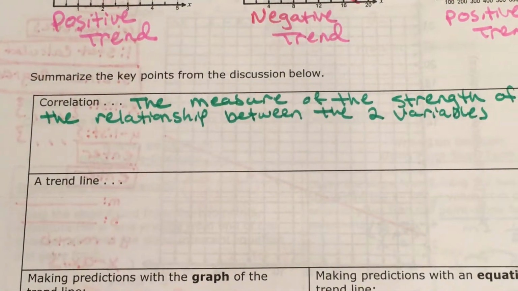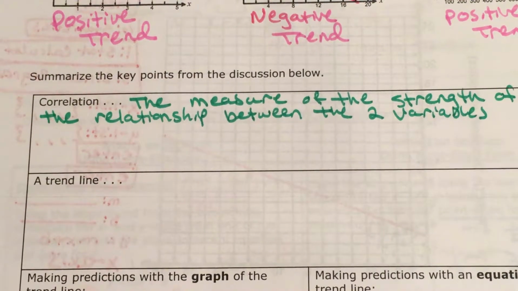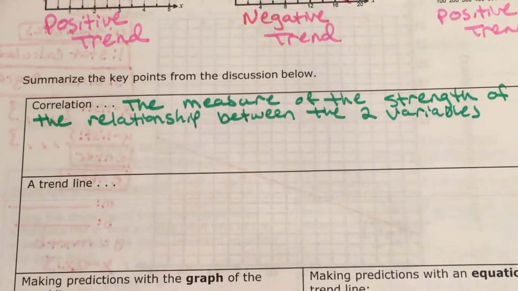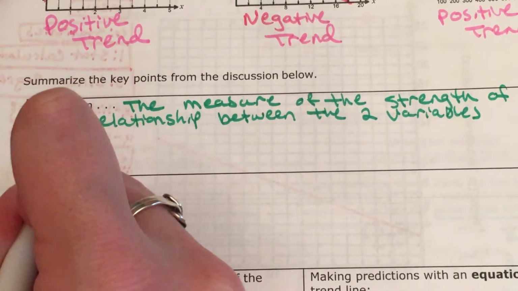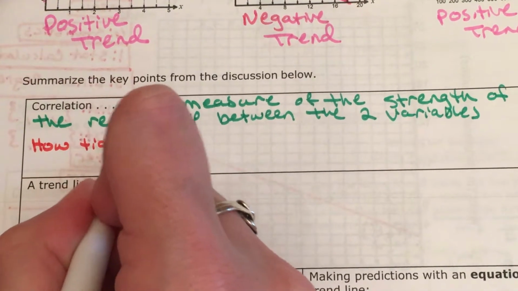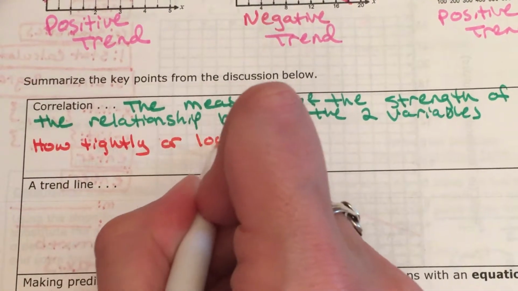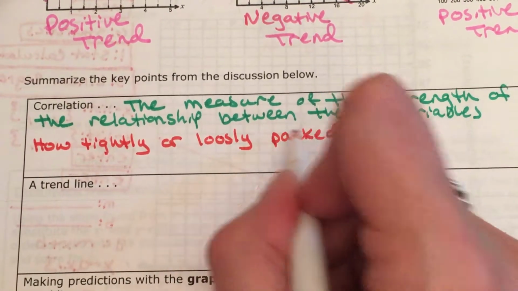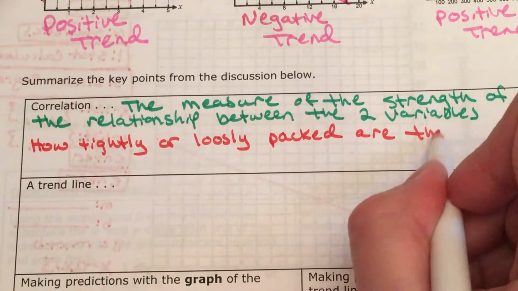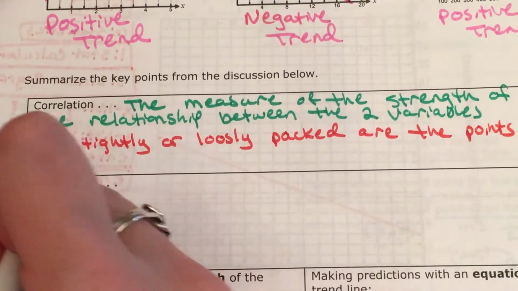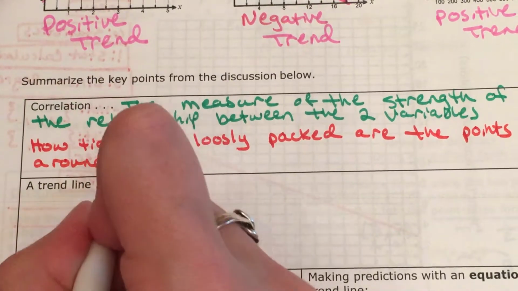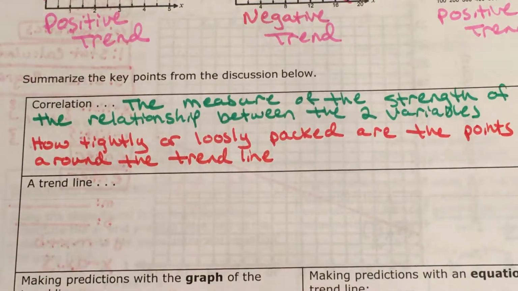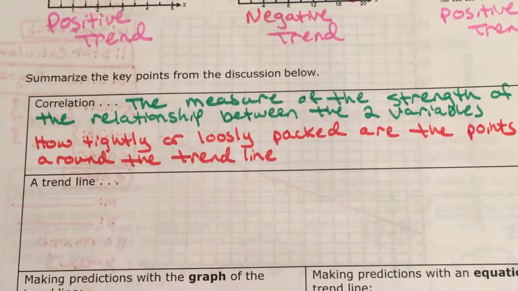So what does that mean? It means how close to the line, how tightly packed are those points around the trend line. That's your correlation.